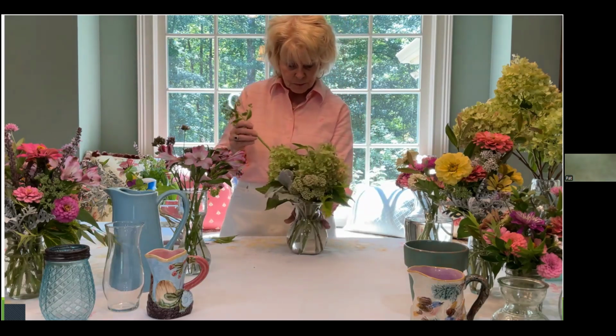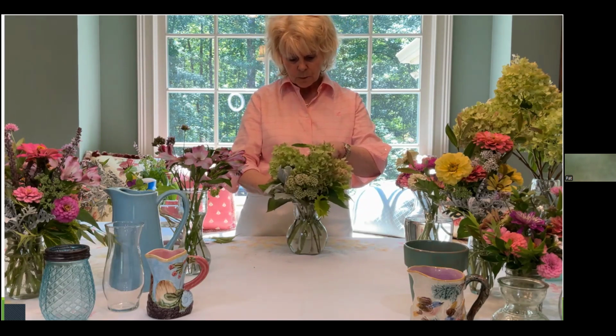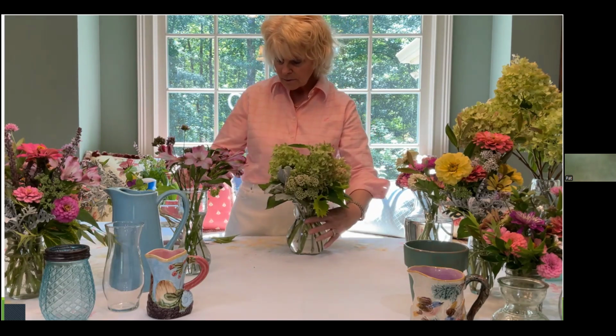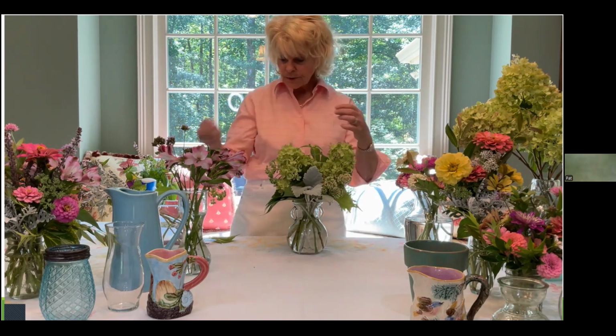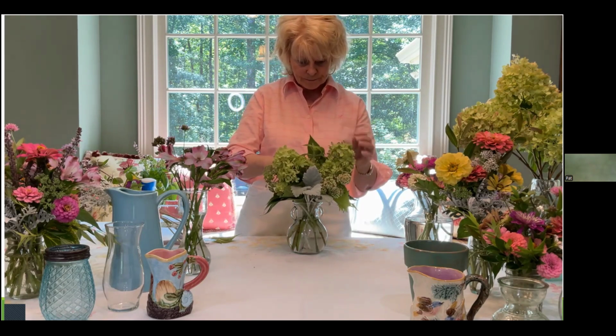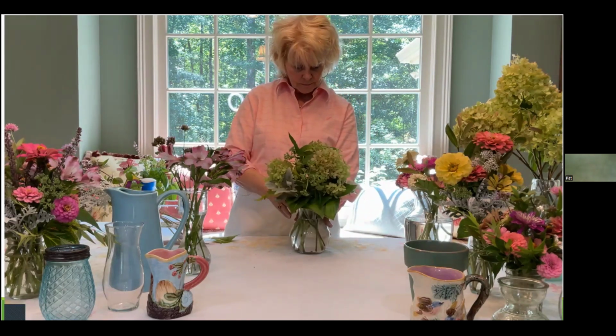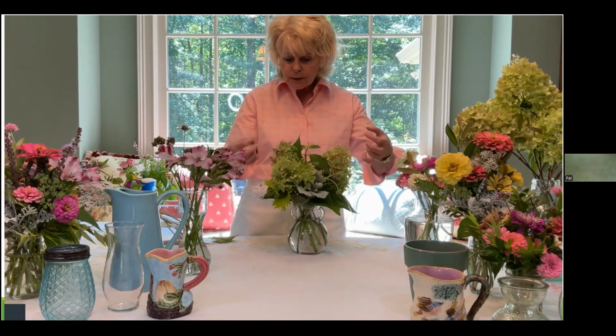So let me just spin this. And you also want to look from the top when you're arranging. If you're doing a very big arrangement sitting down, you'll probably need to put it on the floor and look at it, because you don't want to have any holes. Okay? And feel free to, once you put something in, pull it up a little bit.